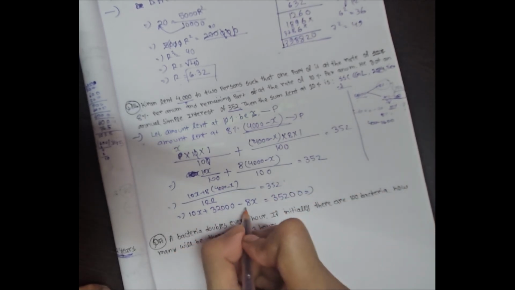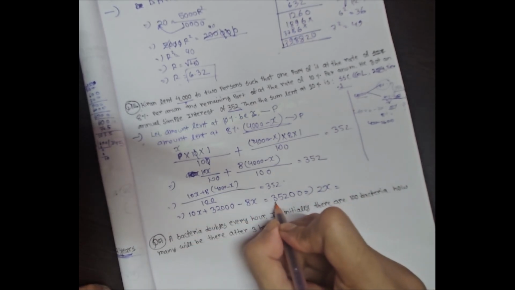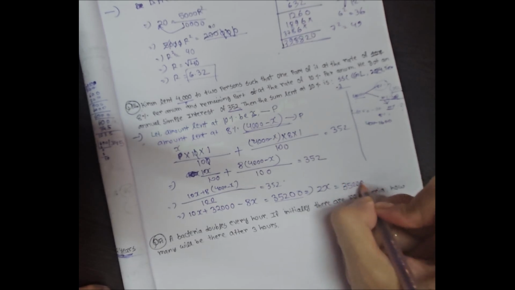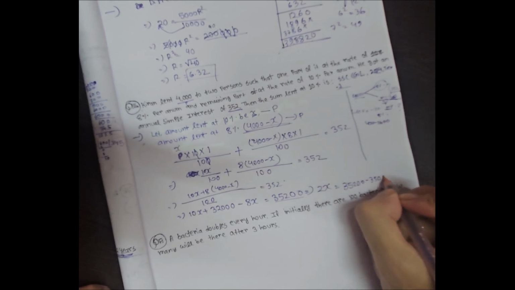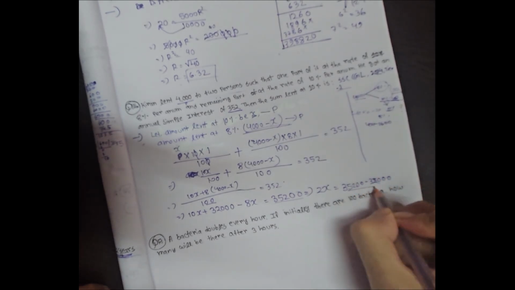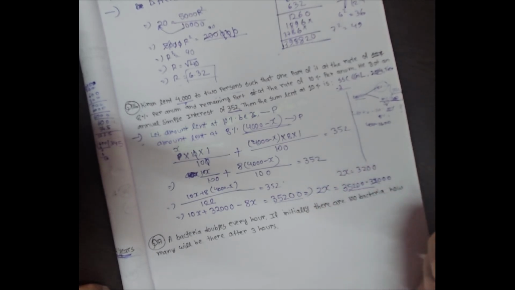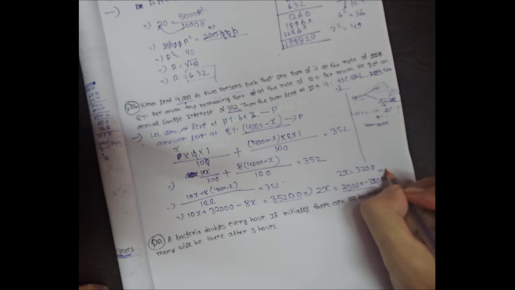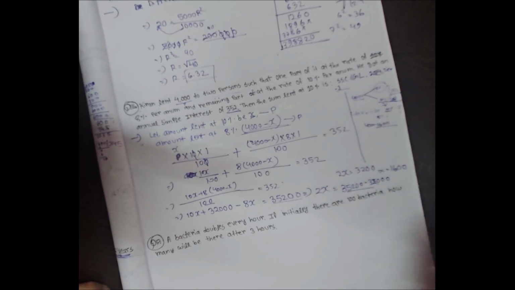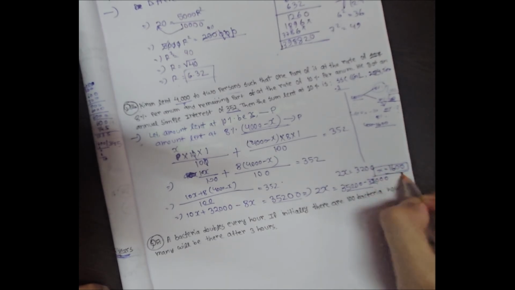Now 10x minus 8x is 2x equals 35,200 minus 32,000. It comes to 3,200, right? So 2x is 3,200, so x is 1,600. So what we assumed, we just found. The money lent at 10% per annum is 1,600 rupees.